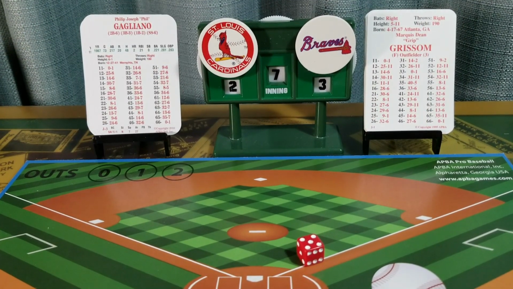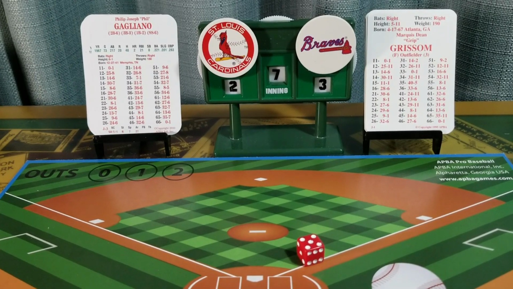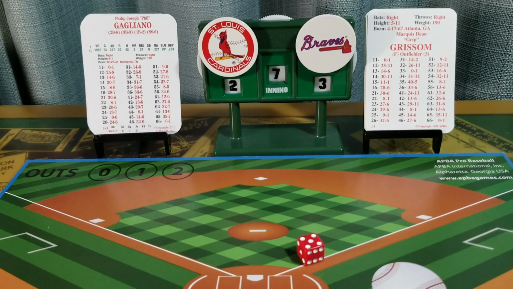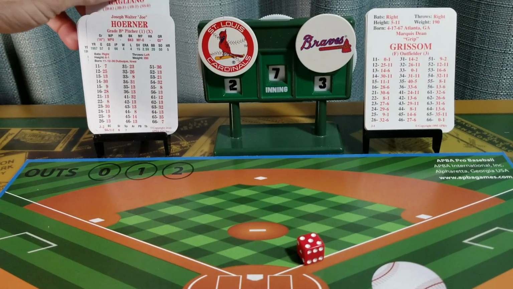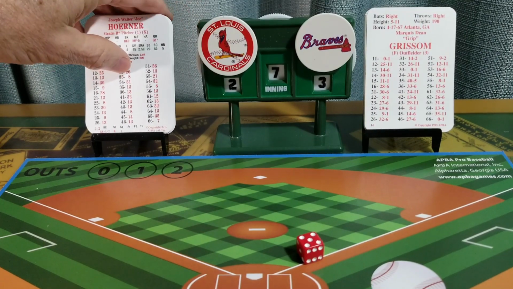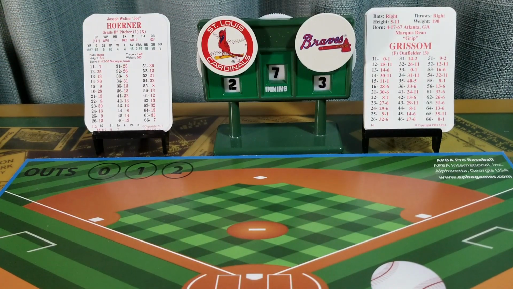Okay, going into the bottom of the 7th inning, we have some changes on the St. Louis side. Phil Gagliano will go in to play shortstop for St. Louis. And Joe Horner is a new pitcher. He is a grade B pitcher with X modifier. Okay, retabulating the Cardinals defense, they are 36 now, so there's still a column 2 defense.